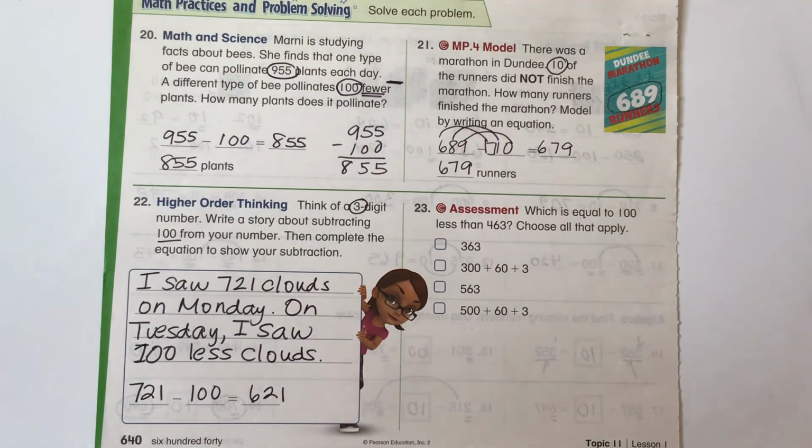Okay, now for the assessment, I want you to pause the video, do the assessment, and then put the video back on to check your answers.